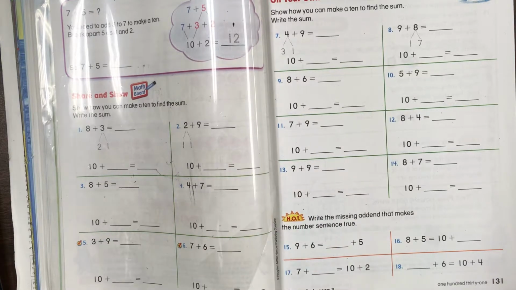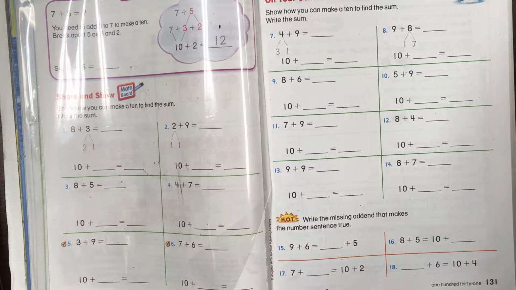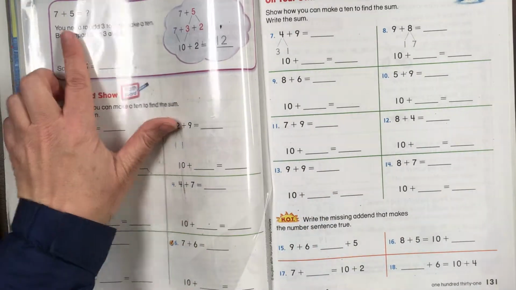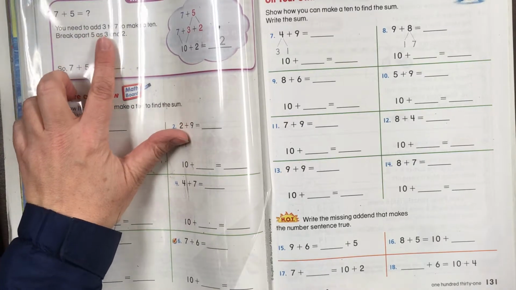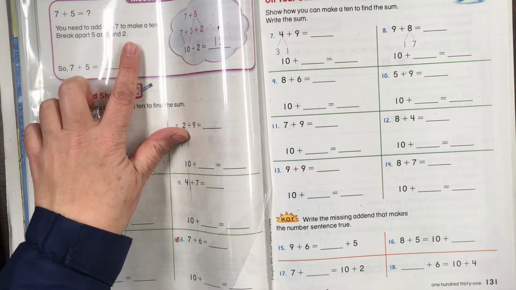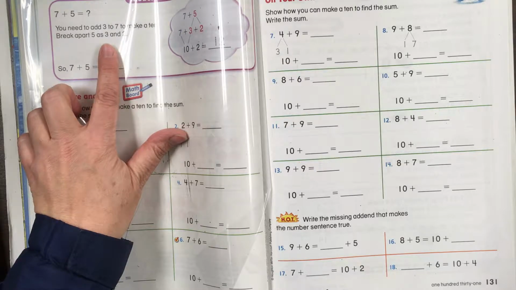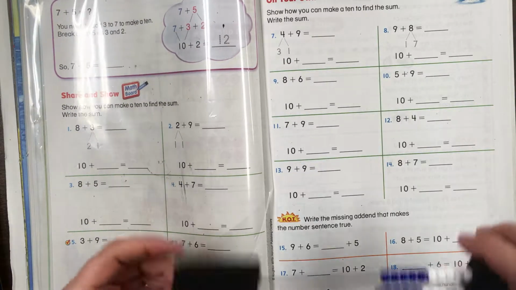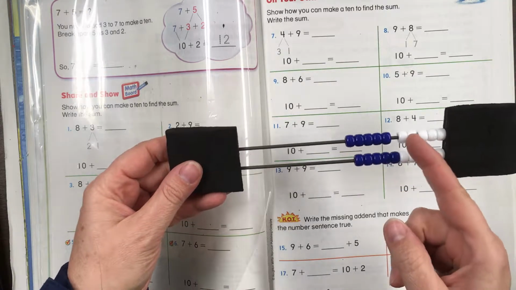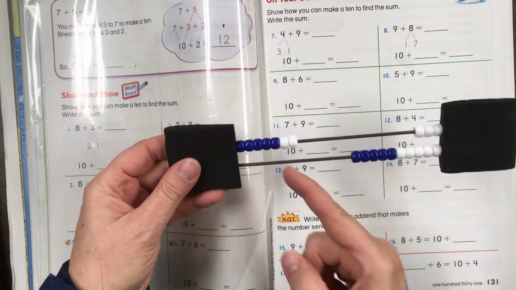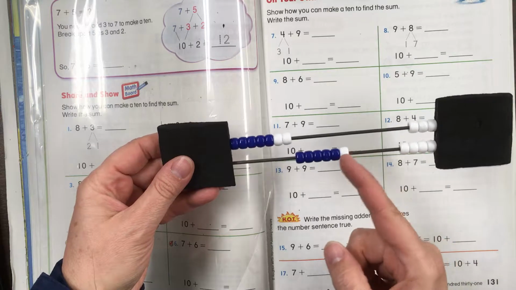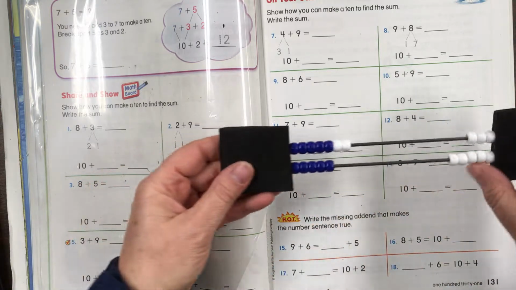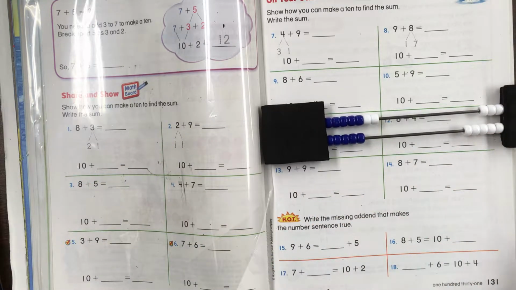We can use our combinations to 10 to help us solve problems like this. 7 plus 5 equals. You need to add 3 and 7 to make a 10. Break apart 5 as 3 and 2. That just sounds really confusing, doesn't it? Let's look. 7 plus 5.